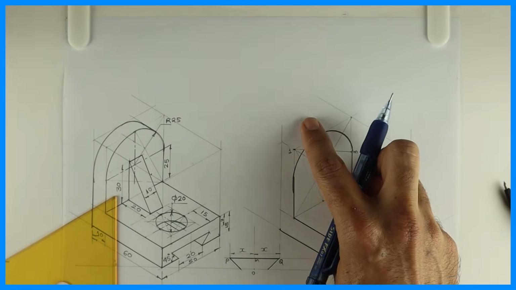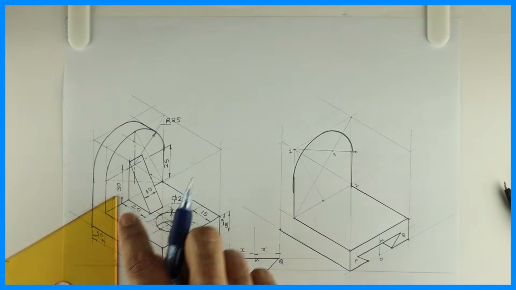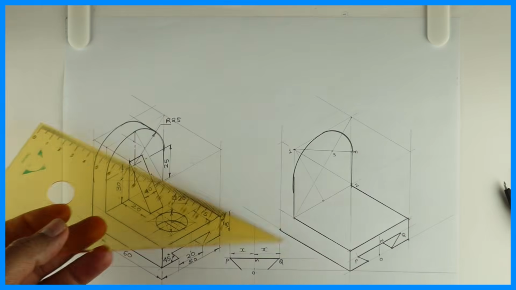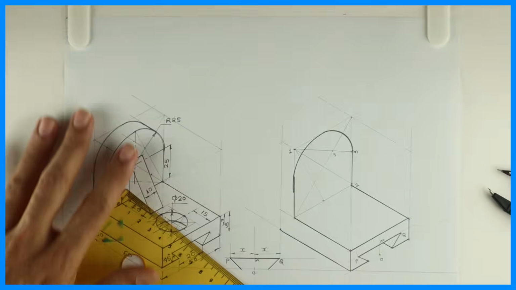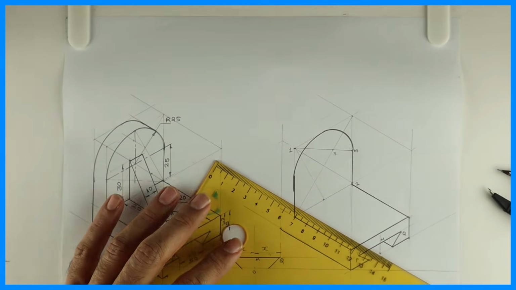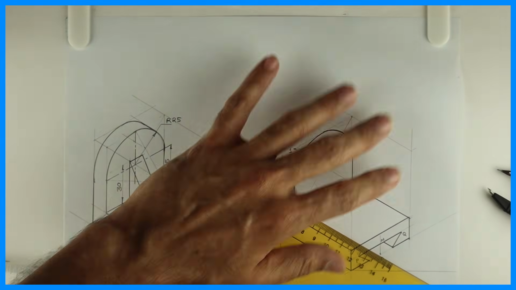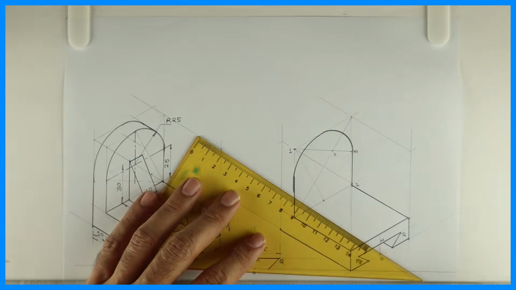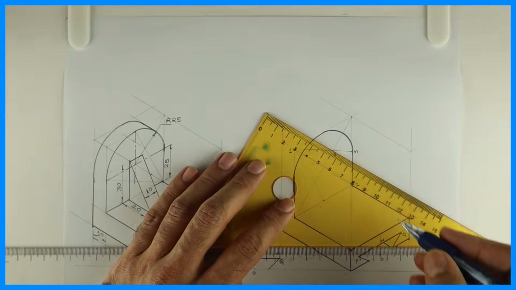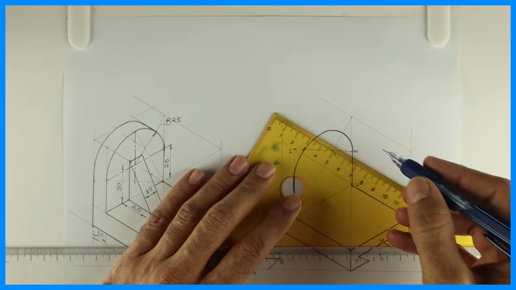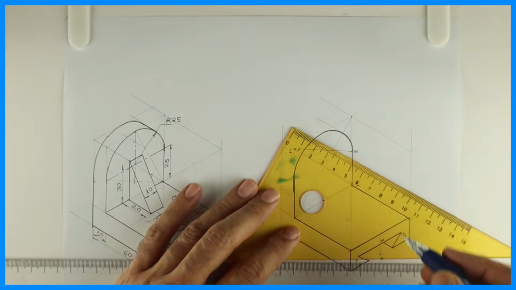See this part. So from here, how much I have to go behind? 10 mm. So from point 2, you go behind by 10, and from point 3 you go behind by 10, and you draw tangent.